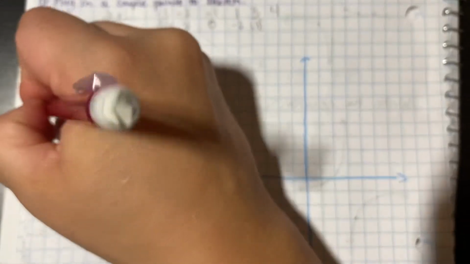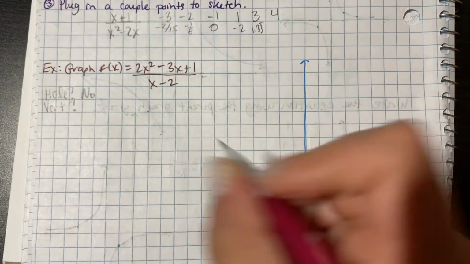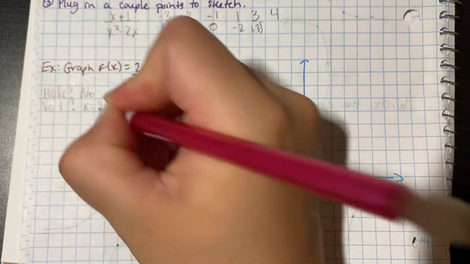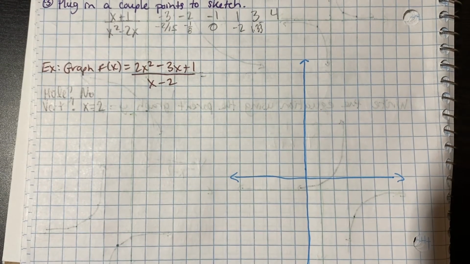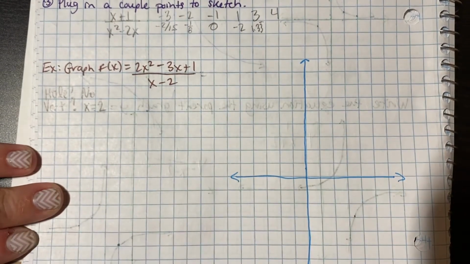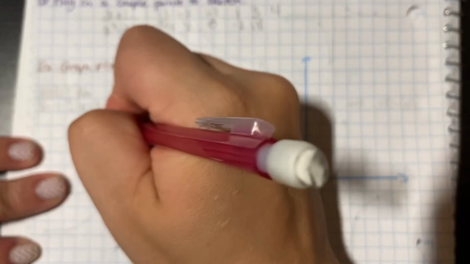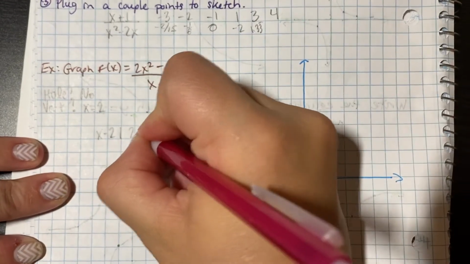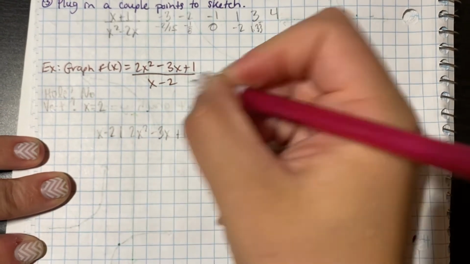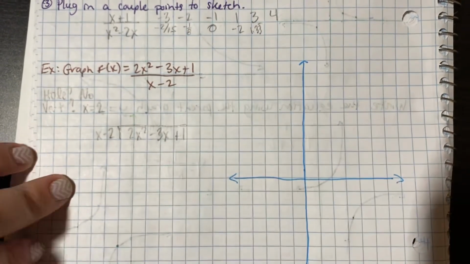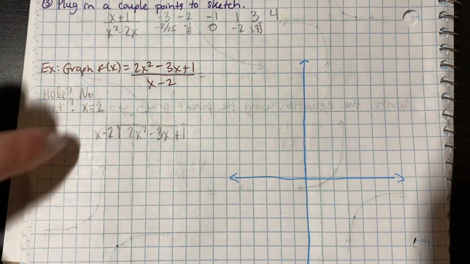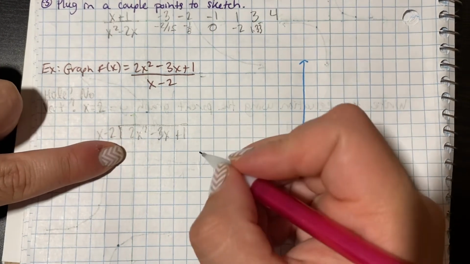Okay. Is there a vertical asymptote when the bottom is equal to 0? So yes, at 2. Okay, so now let's look for horizontal or slant asymptotes. So I'm going to put the bottom number out here. And I'm going to put this number here. Okay, so what we're going to do is we're going to look, can x go into 2x squared?